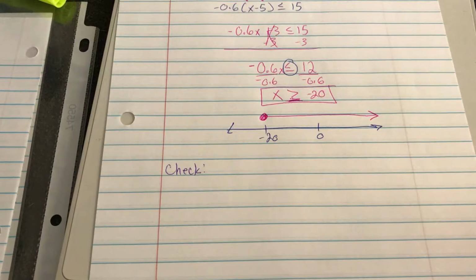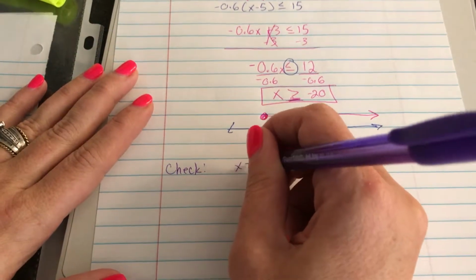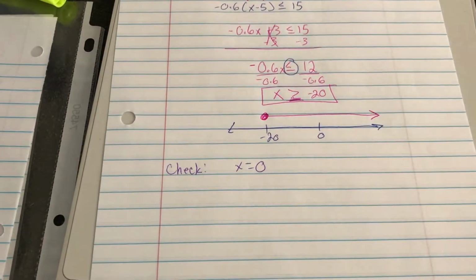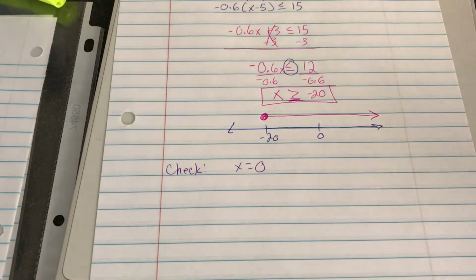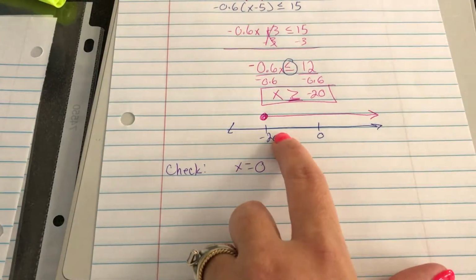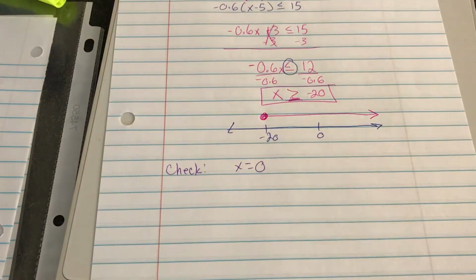So let's do this check. So let's say that x equals 0. I can actually pick any single number I want that is greater than or equal to negative 20. And no matter what number I put in there, if I put in 5,864, it will always be true, okay? So I'm going to show you what we're talking about.